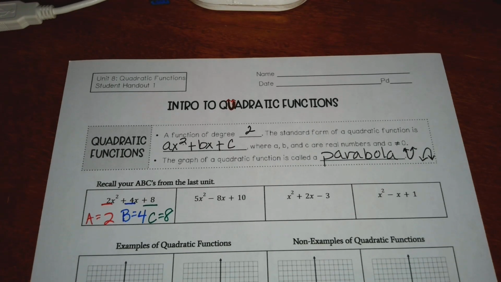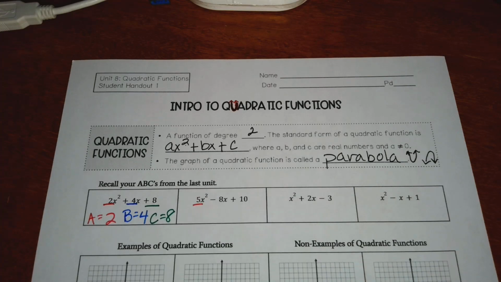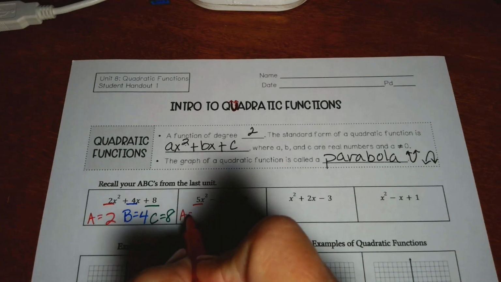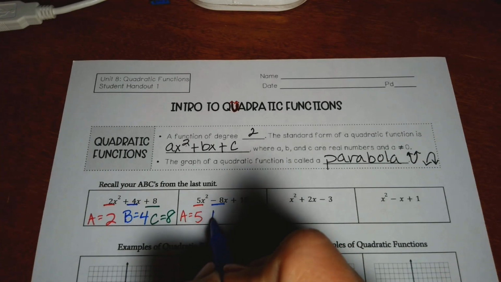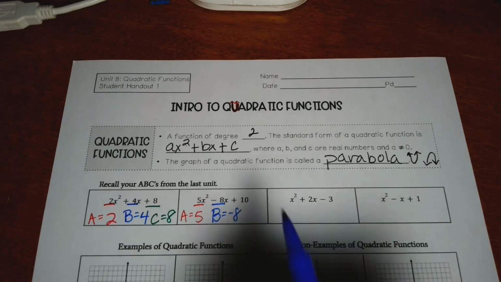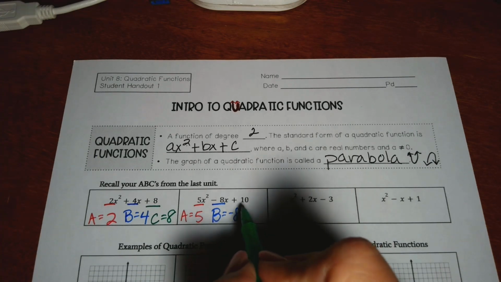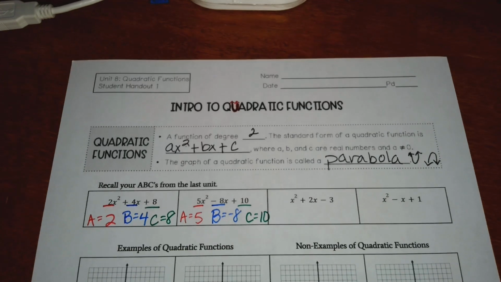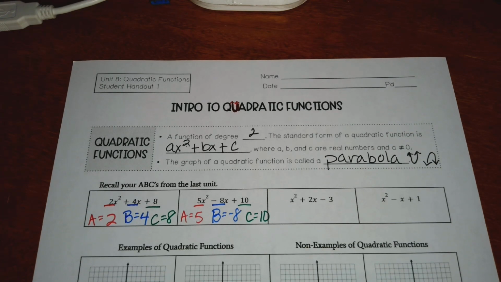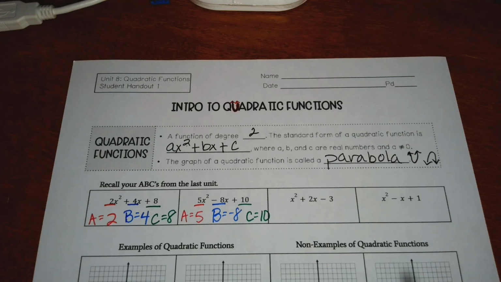Okay, let's do a few more of those. First term, a equals 5. In the bx term, notice there's a minus there. So the b is a negative 8. And then your constant c equals 10. I'm going through this quickly because you should remember this from the last unit.